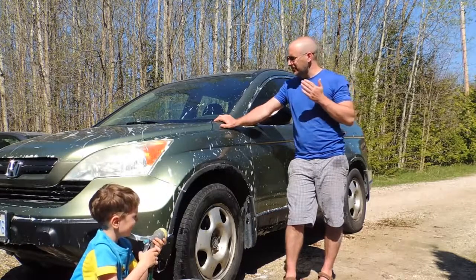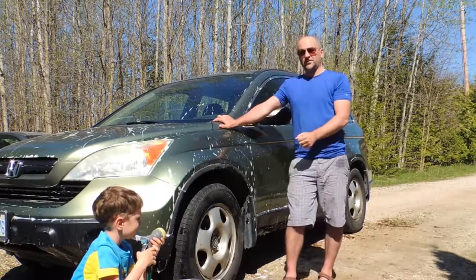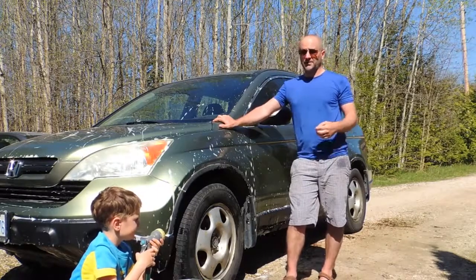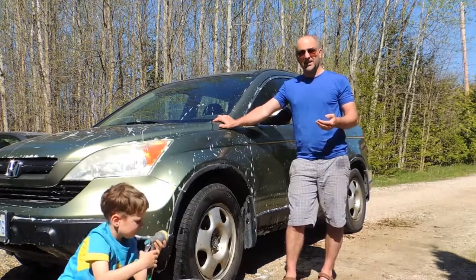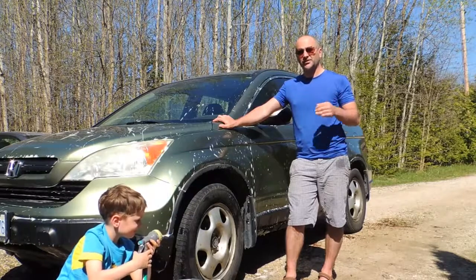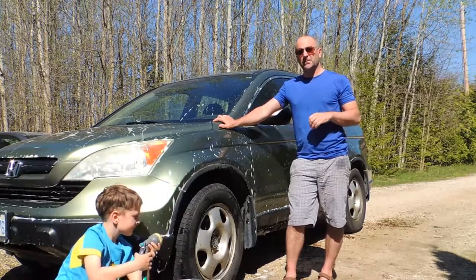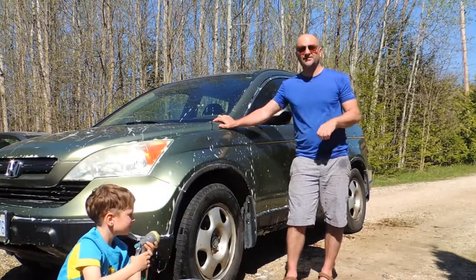Whether you're saving for a vehicle or borrowing money for a vehicle, in either case, that's what's called an annuity. And we're going to look at some of the math behind that. So come on, let's get to it.